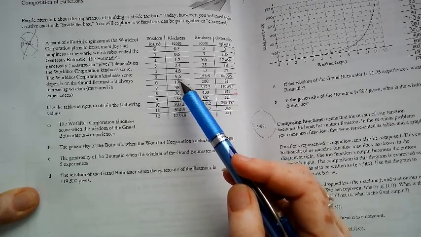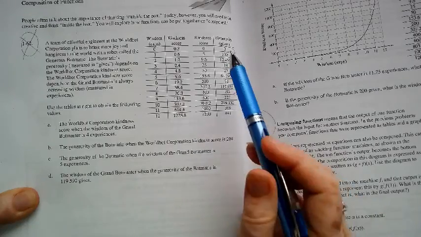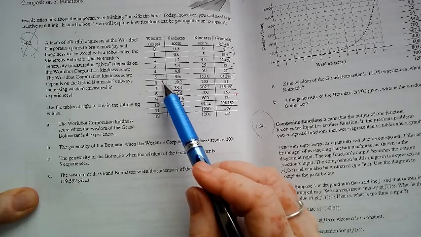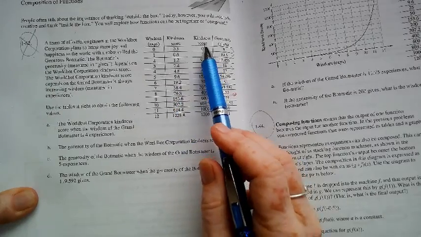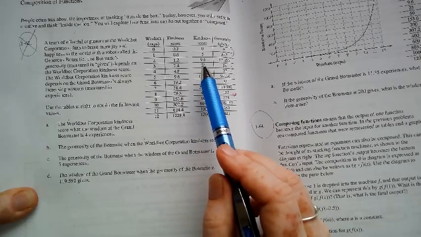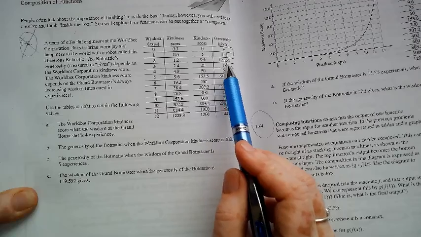That's okay, because I'm going to take that 9.6 and plug it into this other function so I can get my generosity. So when the wisdom is 5, the kindness is 9.6. I go over here to kindness and find 9.6. Oh, there it is.